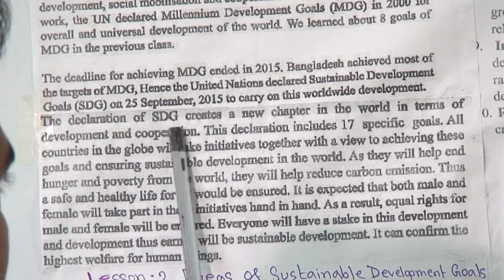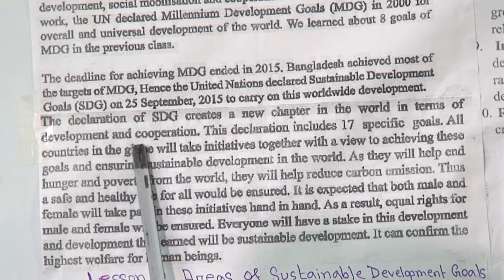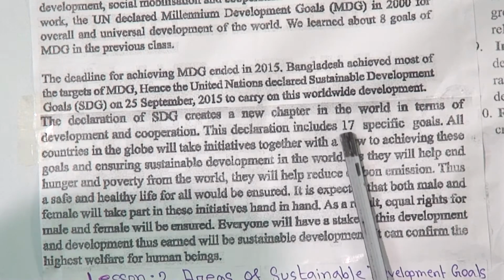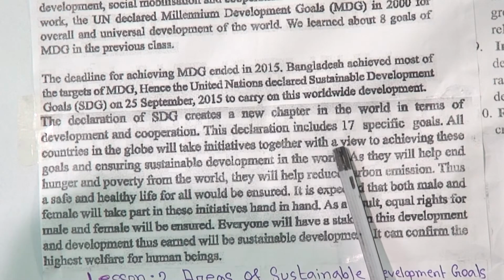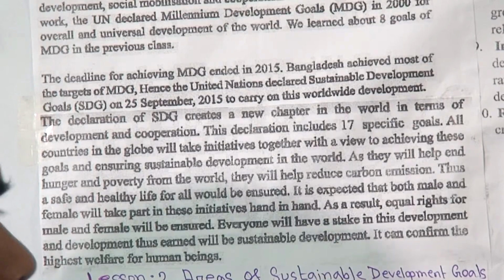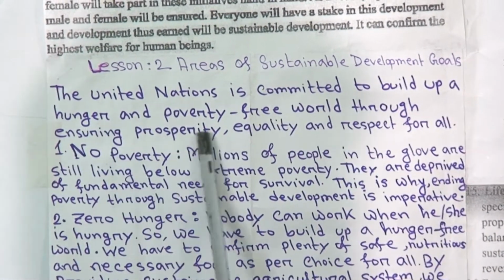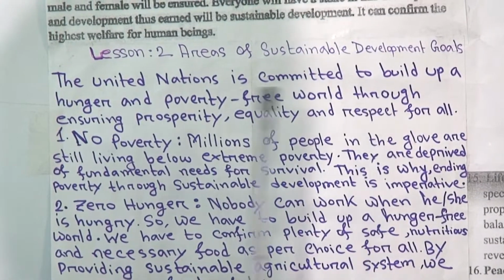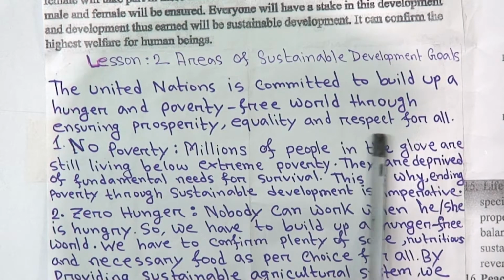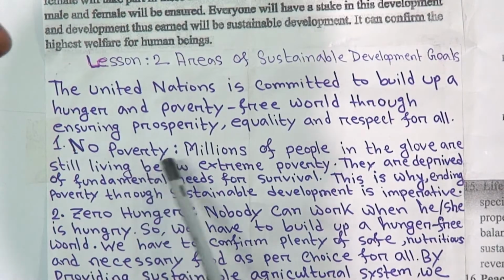The declaration of SDG creates a new chapter in the world in terms of development and cooperation. This declaration includes 17 specific goals. How many? 17 specific goals. The goals are here. Areas of Sustainable Development Goals. The United Nations is committed to build up a hunger and poverty-free world through ensuring prosperity, equality, and respect for all. Number 1 goal is no poverty.